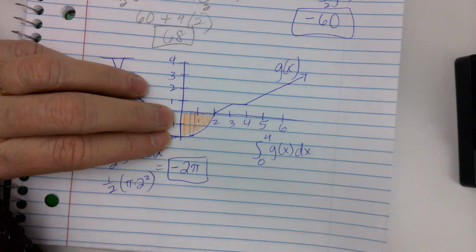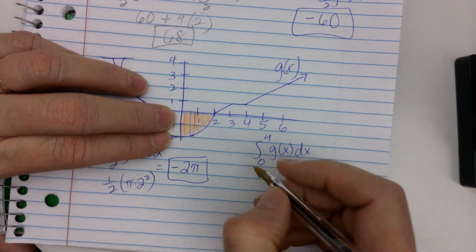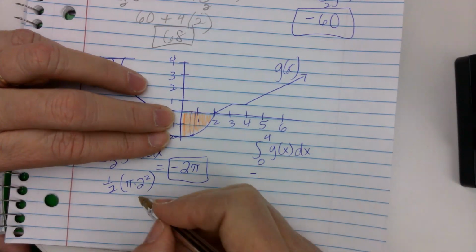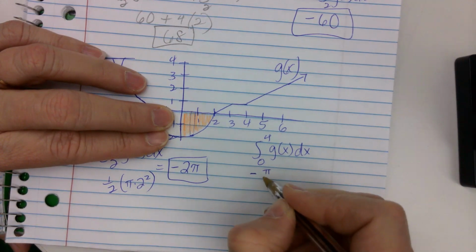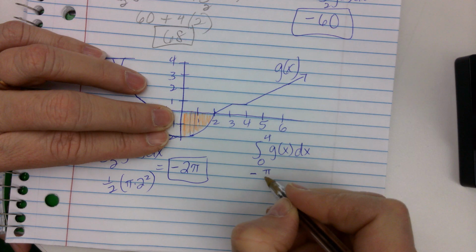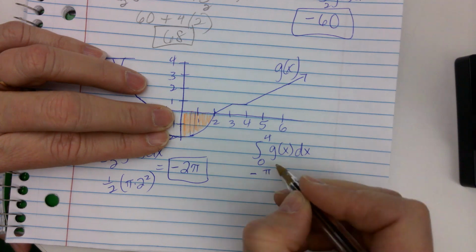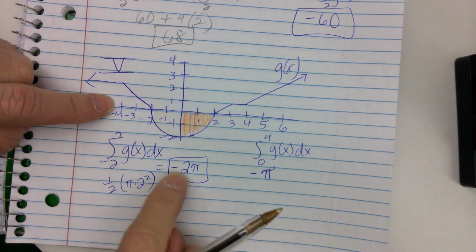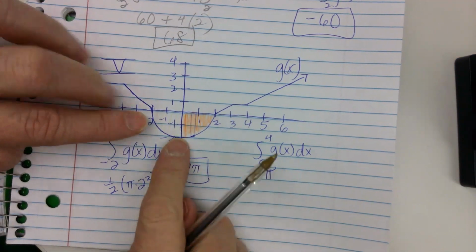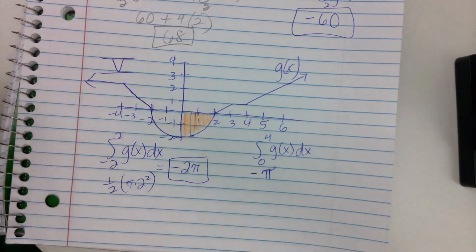It's just a quarter of it, right? So it will be negative pi over 2, correct? Or pi. Wait, that was pi. Yeah, it's just pi. It's half of the half, right? If this was already a semicircle, then cut that in half, we get regular pi, right?